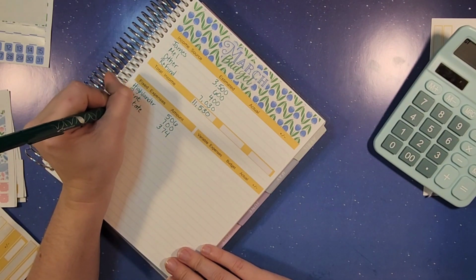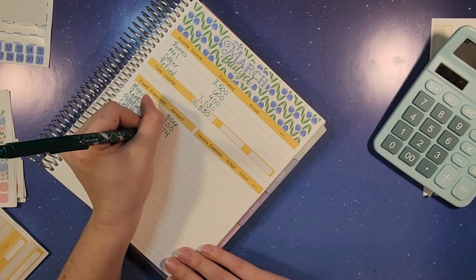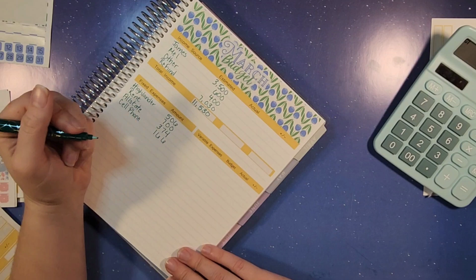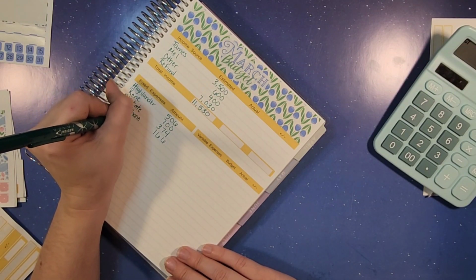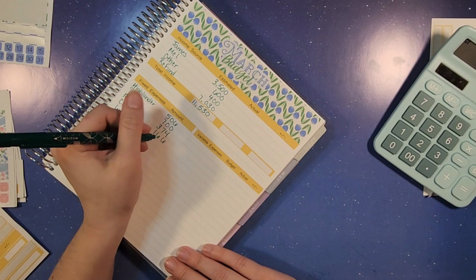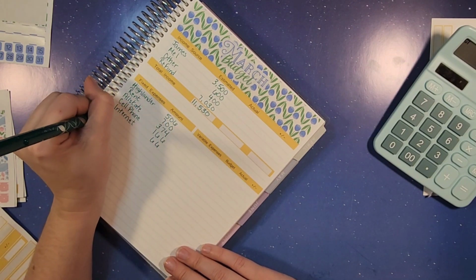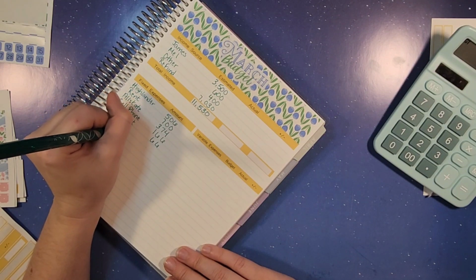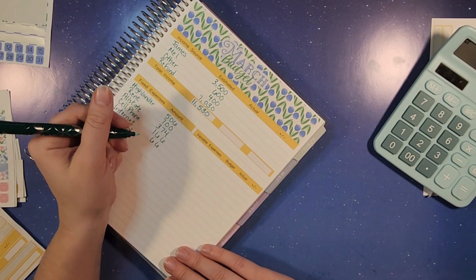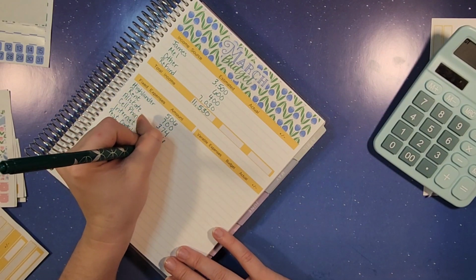We have cell phone at $166. Internet at $66. And then pest control at $35.